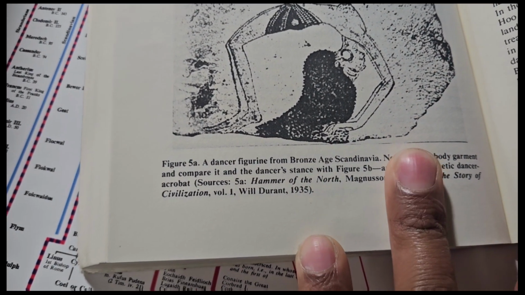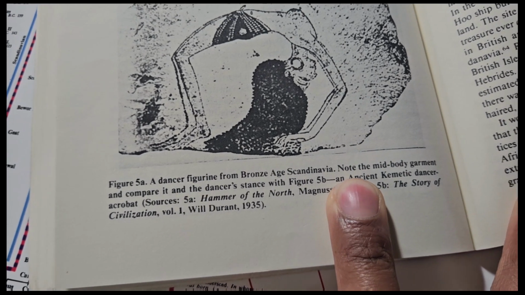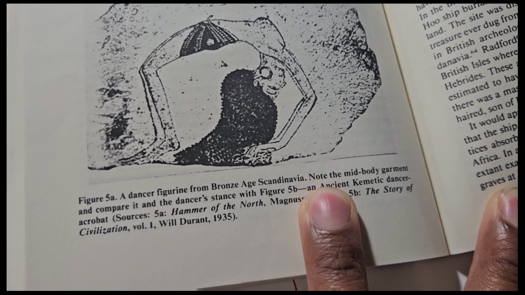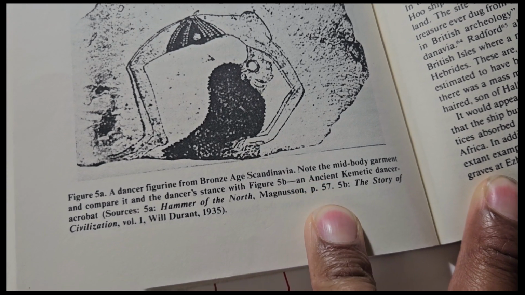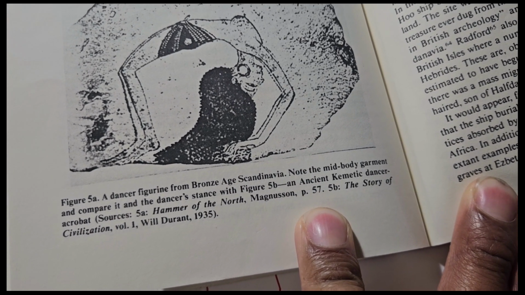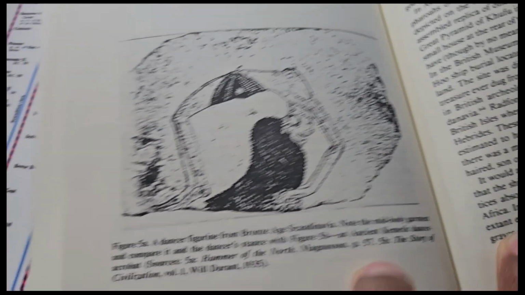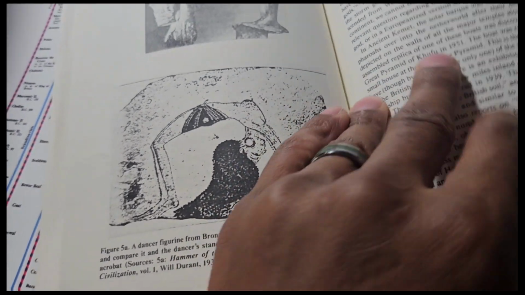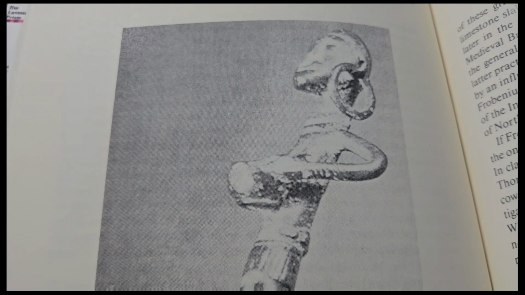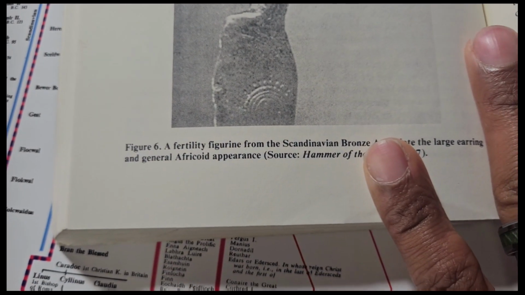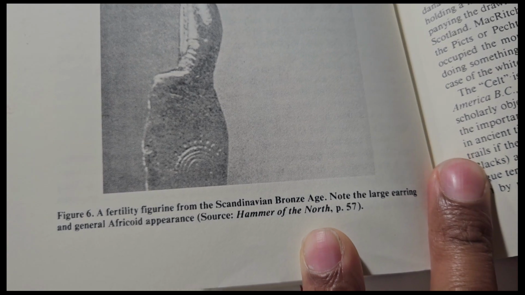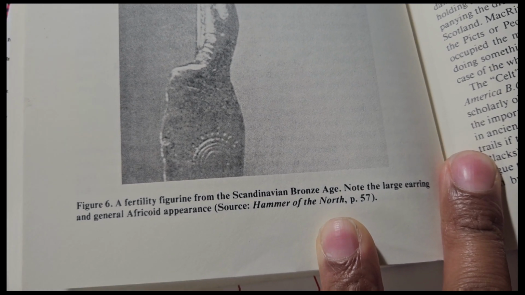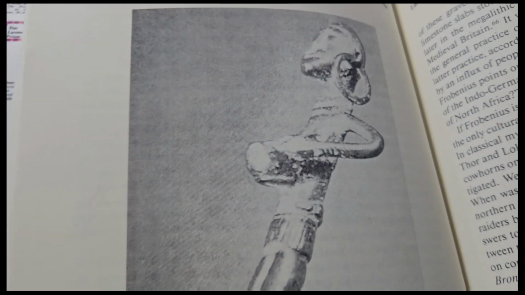The dancer figurine from the Bronze Age Scandinavia. Note the mid-body garment and compare it with the dancer's stance with figure 5B, an ancient Kemetic dancer acrobat. Okay. Let's see. Right here, the hoop earring, of course. A fertility figurine from the Scandinavian Bronze Age. Note the large earring and general Africoid appearance.